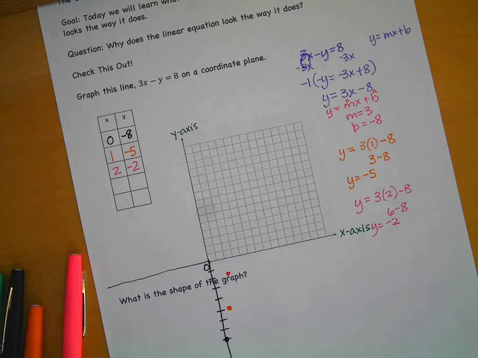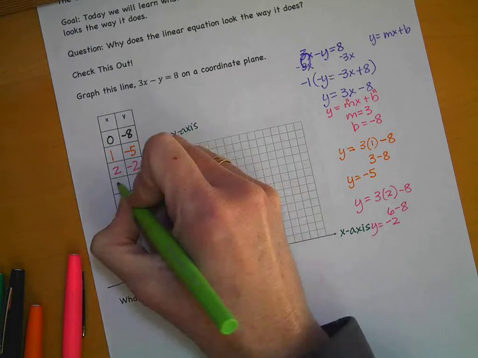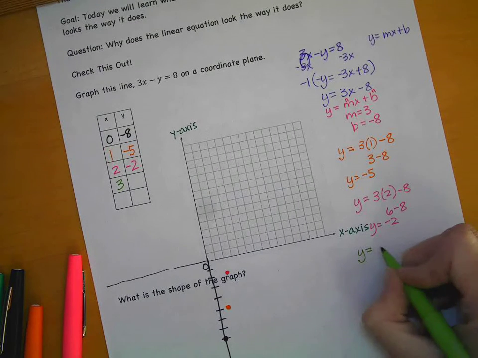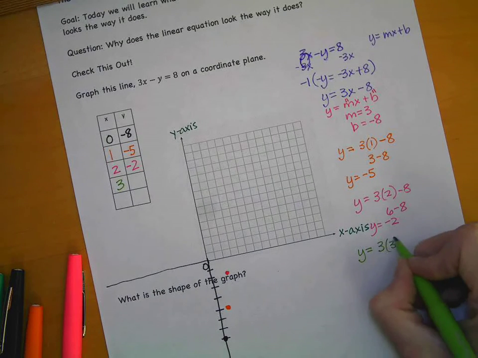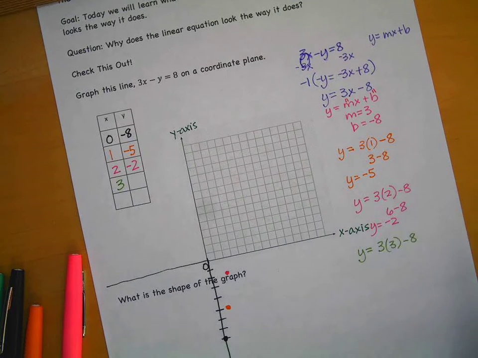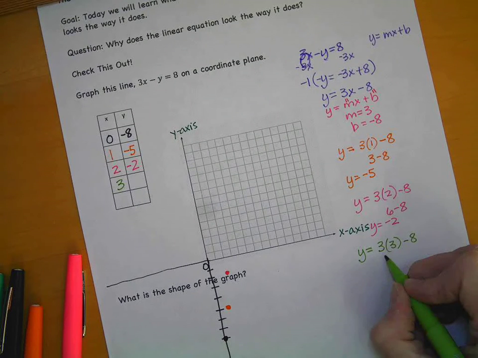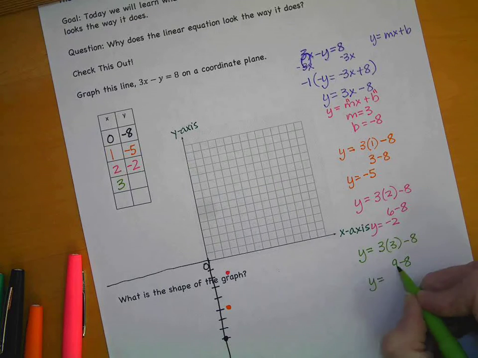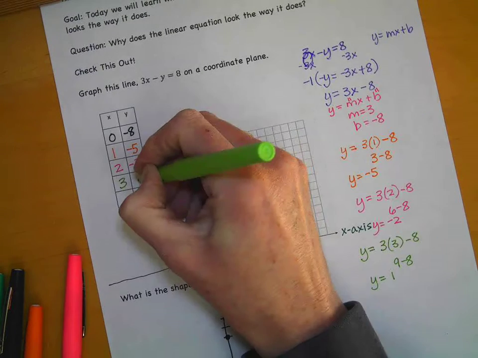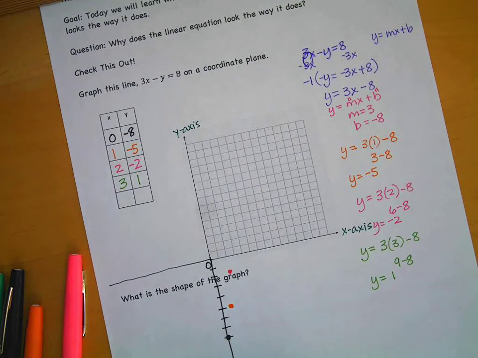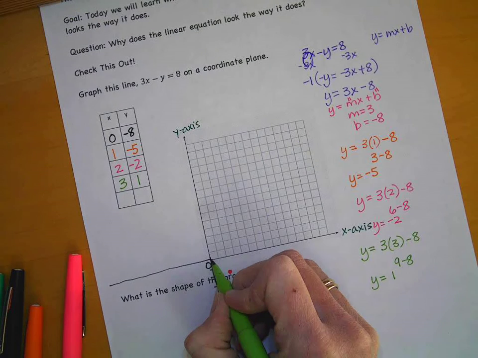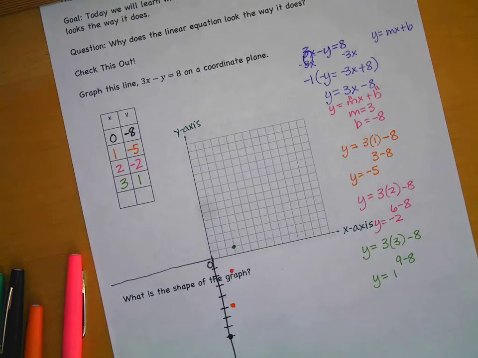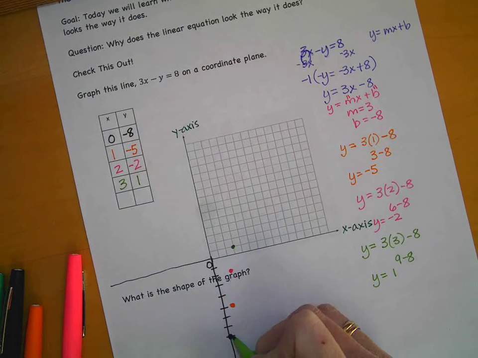Okay, so that's not so bad. All right, now let's try, what if x was 3? Okay, so let's try it. Y equals 3 times 3 minus 8, right? So I would go 3 times 3 is 9 minus 8. So now I have y equals 9 minus 8 is 1. So the y is going to be 1 now. So it says go to the right 3, 1, 2, 3, and up 1. And there's our next point.